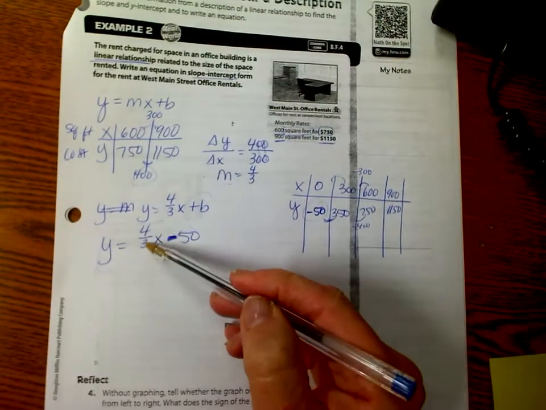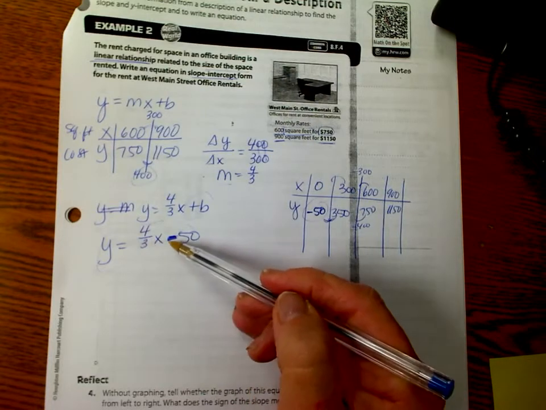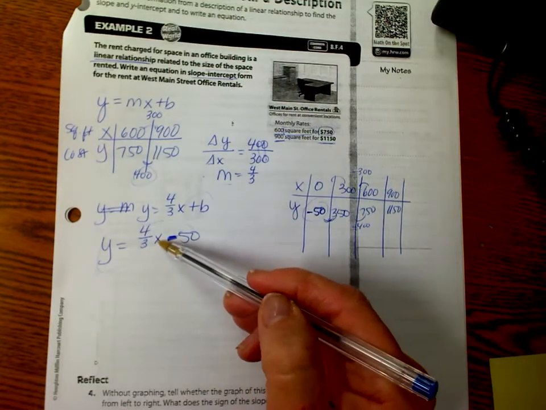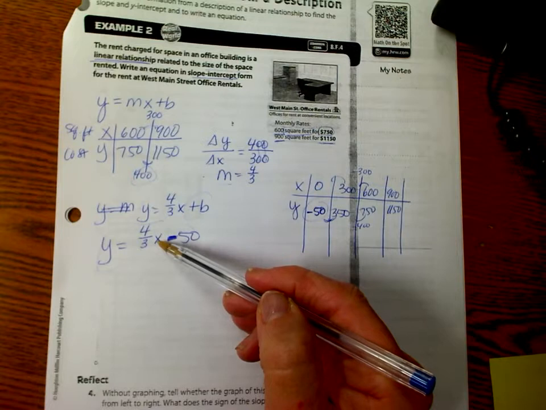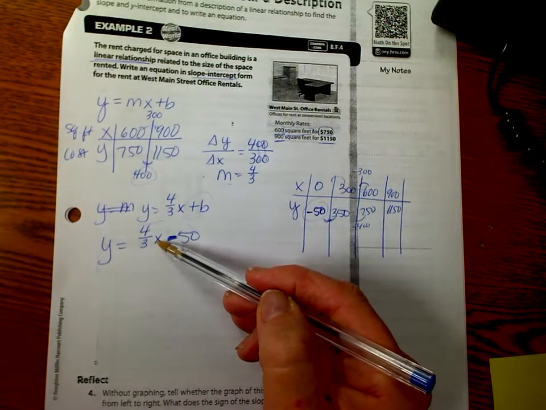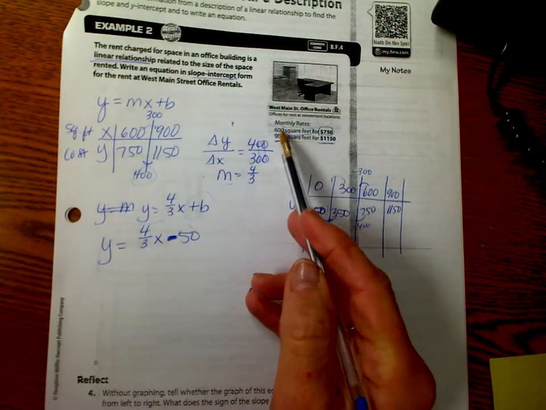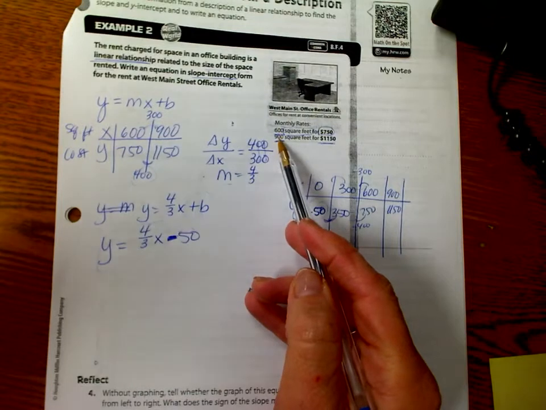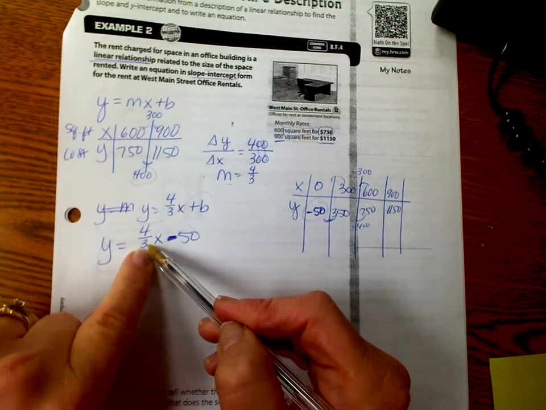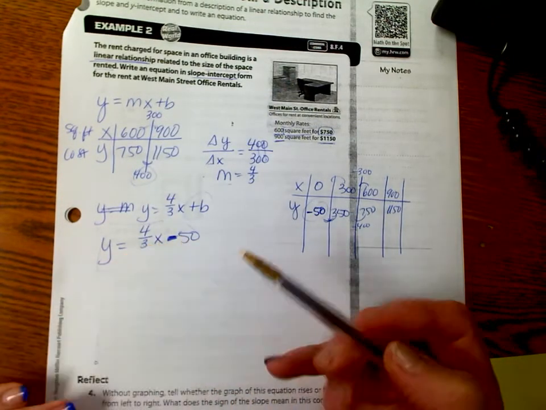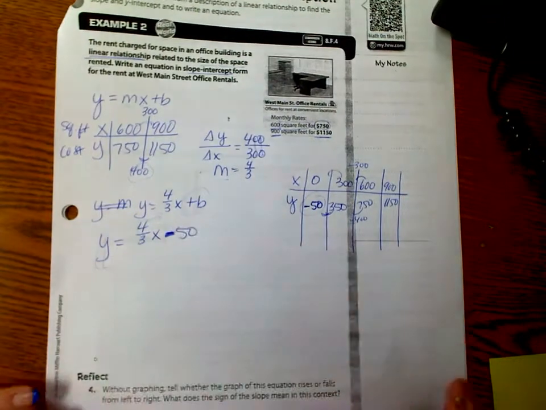Now, if we want to figure out how much it's going to cost us for that month, for 800 square feet, or actually, I would pick a number, maybe 1,200 square feet. So here's your equation in this situation.